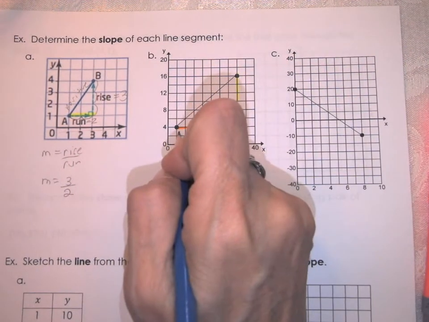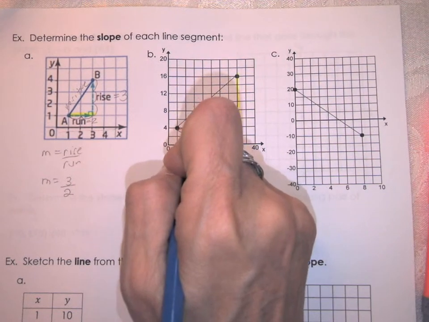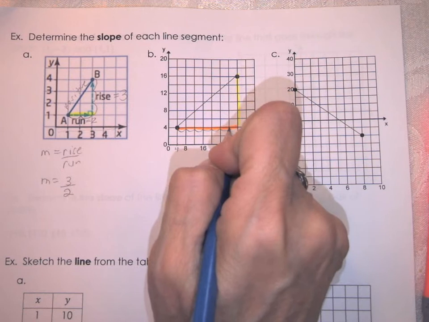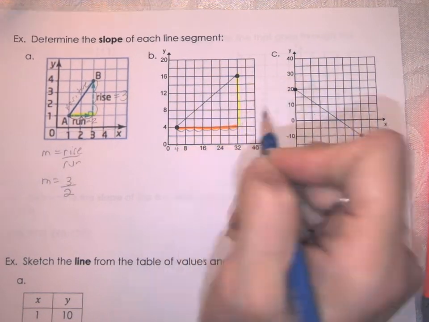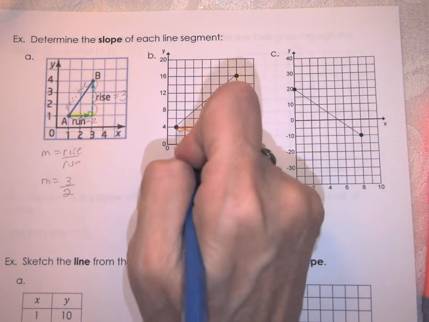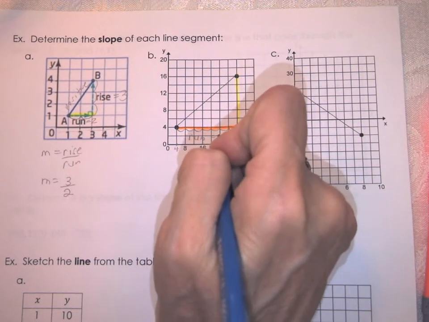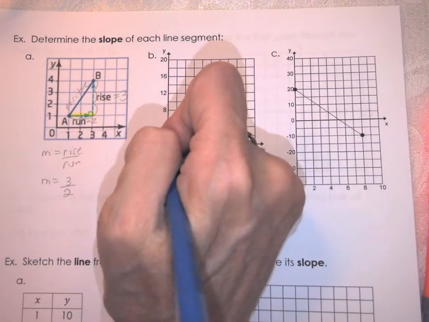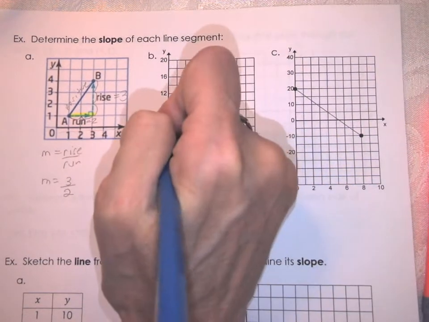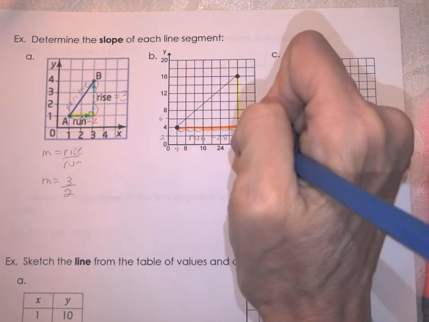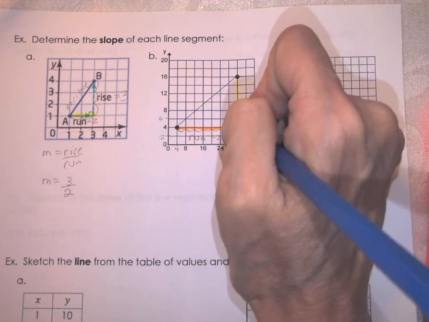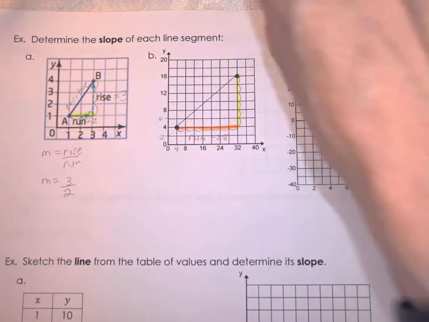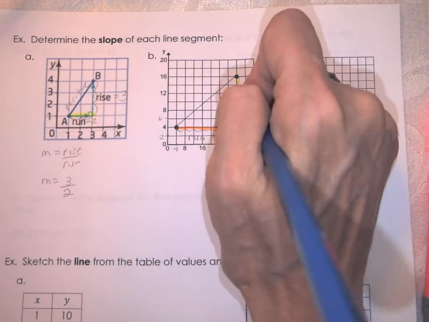So counting out my run: 4, 8, 12, 16, 20, 24, 28. Our run is 28. For our rise, the scale is by 2s, so each square represents 2. So for my rise, I've got 2, 4, 6, 8, 10, 12. My rise is 12.